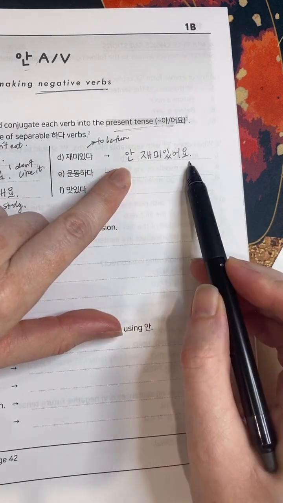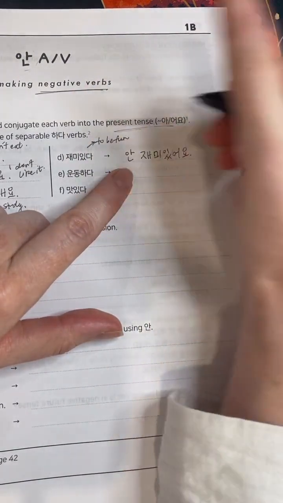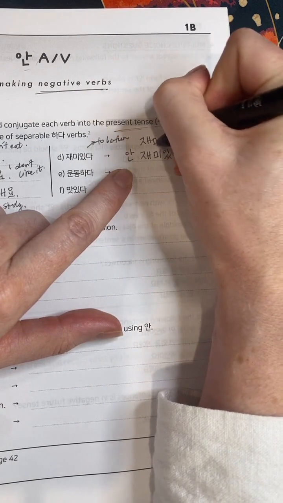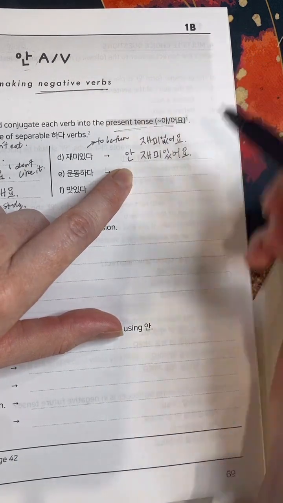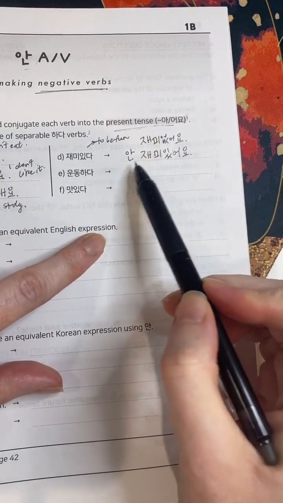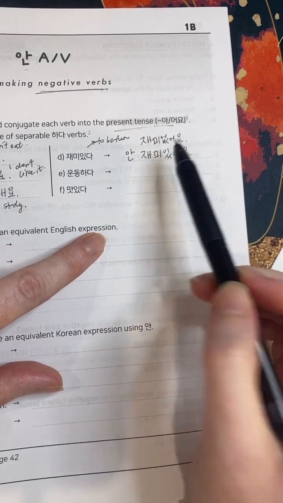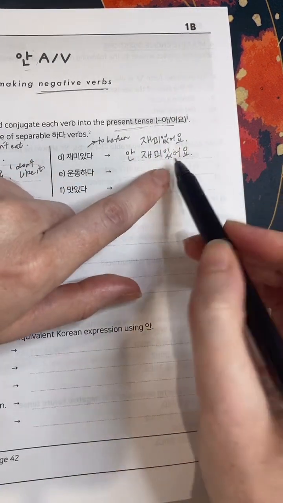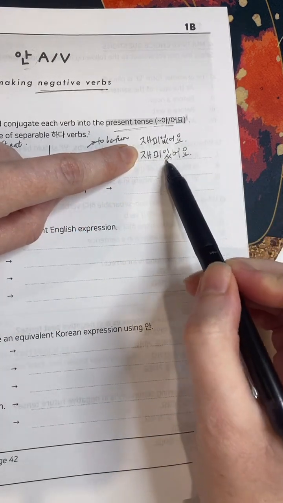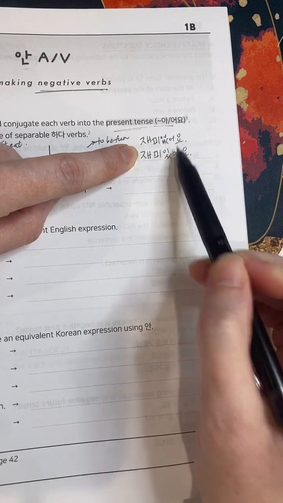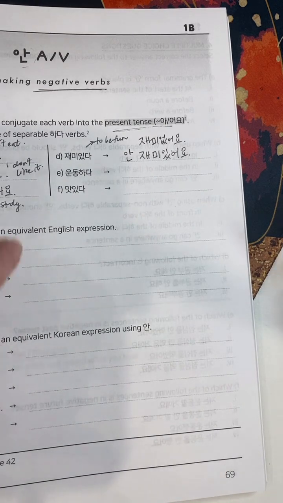And you can say 안 재미있어요, which means it's not enjoyable, but it's usually just more natural to say 재미없어요. We have a note about this in the back as well. You can say 안 재미있어요, it's okay, everyone will understand, but 재미없어요 is usually more natural. 재미없어요 is the opposite of 재미있어요. So when you change this 있어요 into this 없어요, it makes it the opposite meaning. So you can say either.